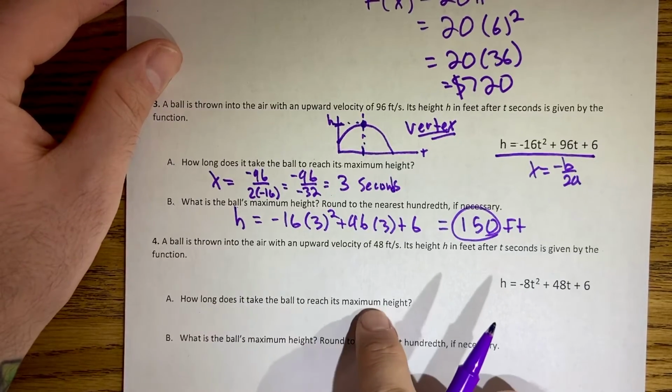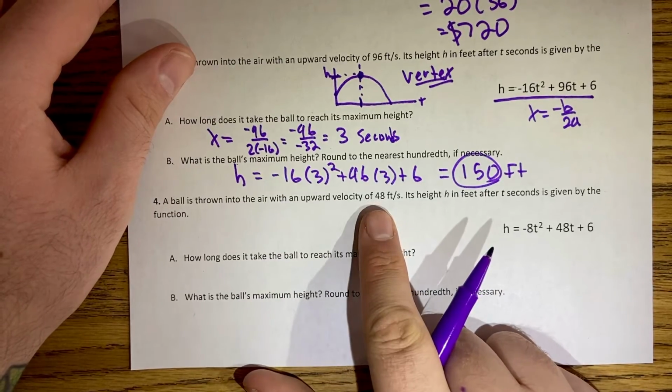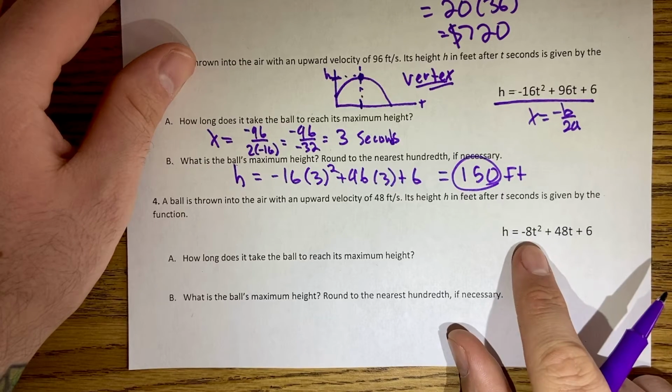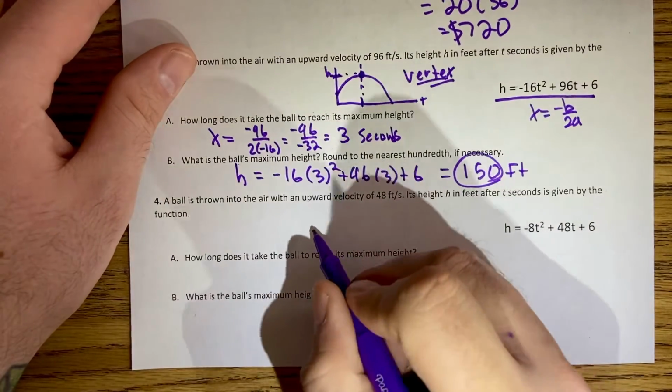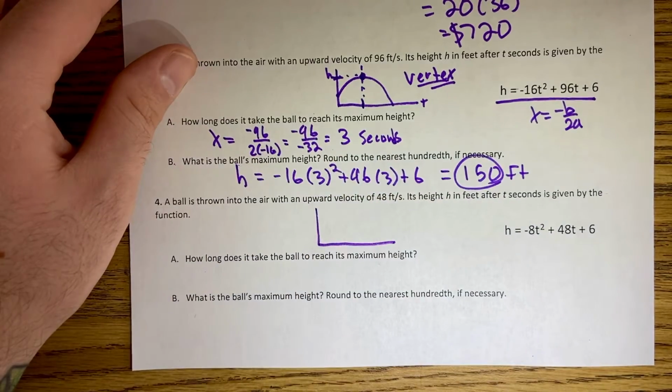Okay, so number 4 is the exact same situation. We have another ball being thrown in the air, but this time at 48 feet per second. We still are starting at 6 feet, which is our starting value, and now our a value is negative 8. So instead of going up really thin, it's going to take a lot longer to get down, right? And it's also probably not going to go as high because we're not throwing it as fast.